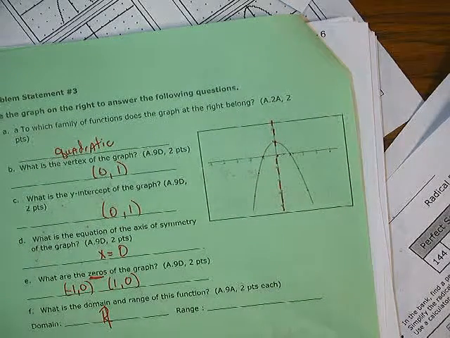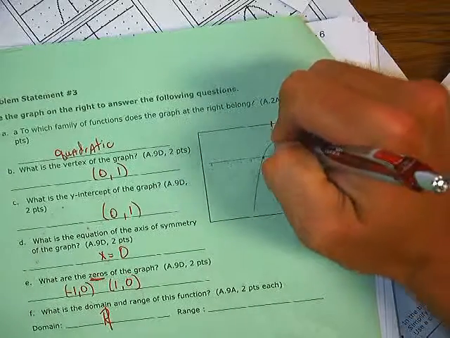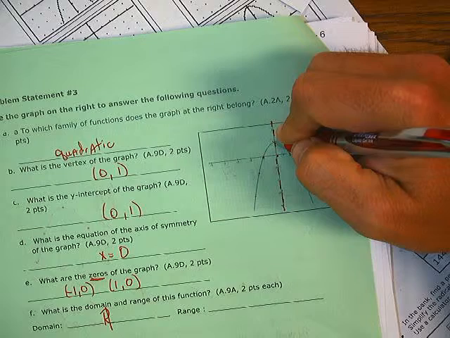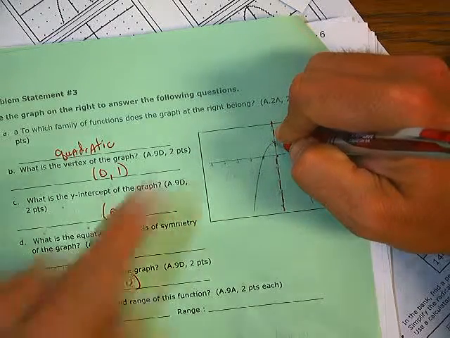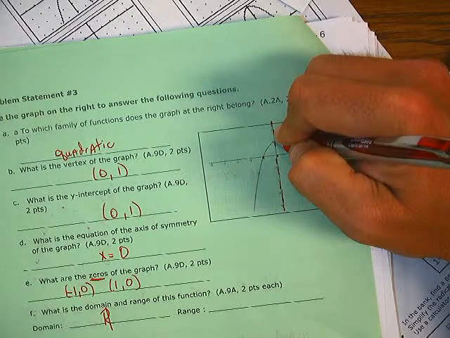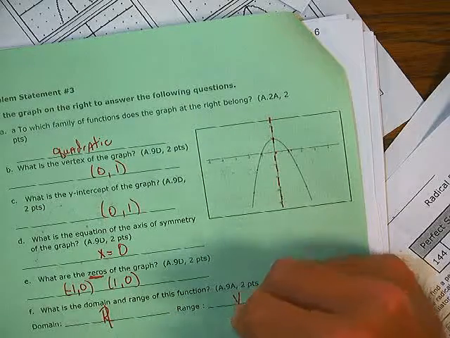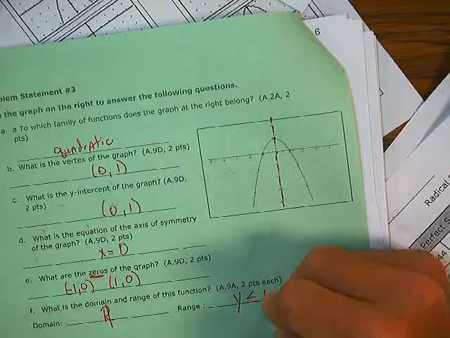Now, does the y go forever? No, it's everything less than this point. What's the y at that point? 1. So how would I say all the y's below 1? Y is less than or equal to 1.